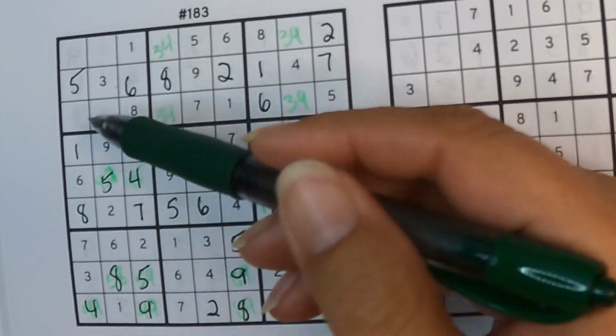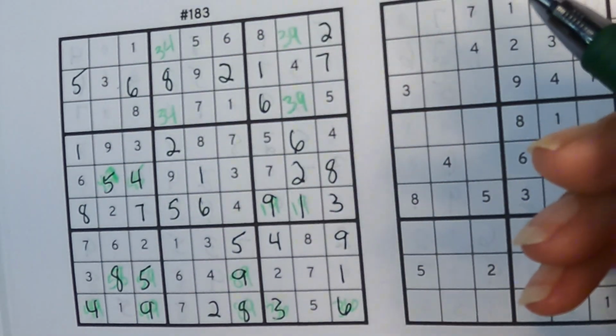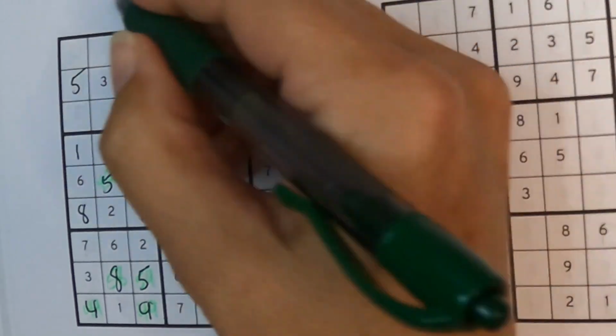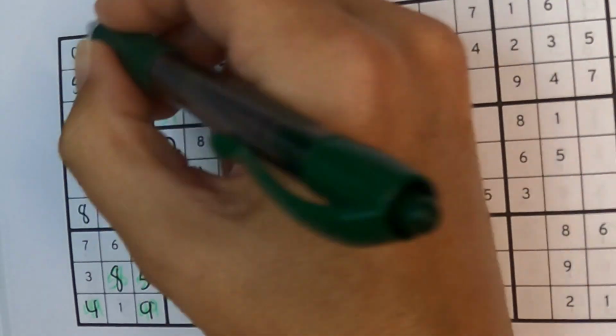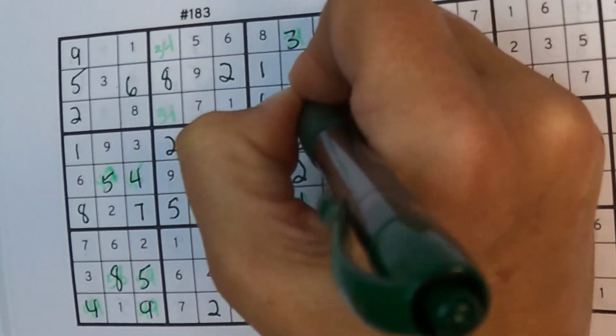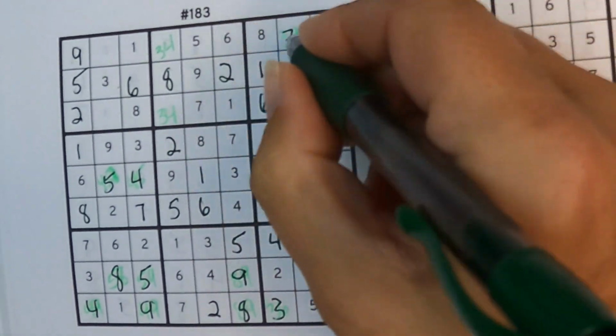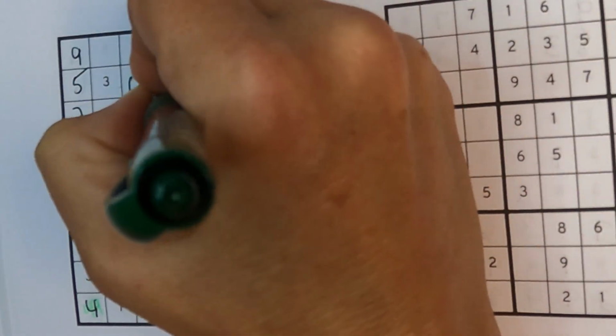For this column now, we're missing 2 and 9. We've got a 2 here, so 9, 2. That 9 makes this our 3, 9. That 3 makes this our 4, 3.